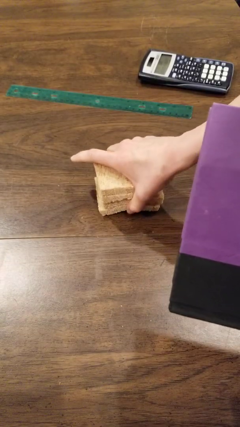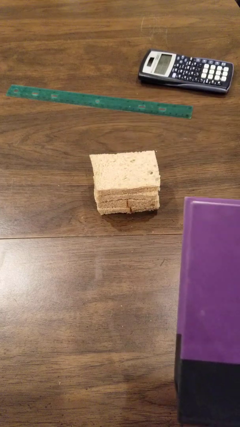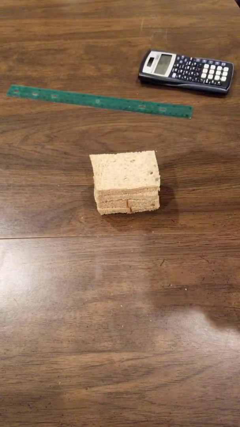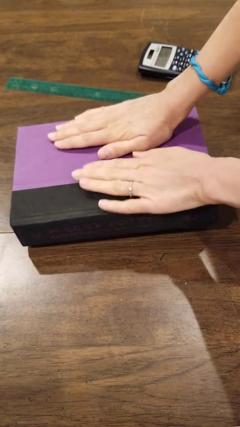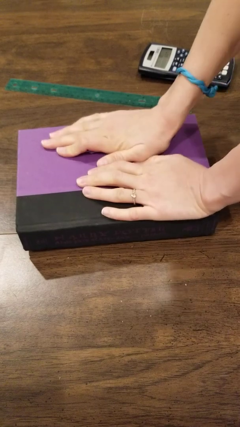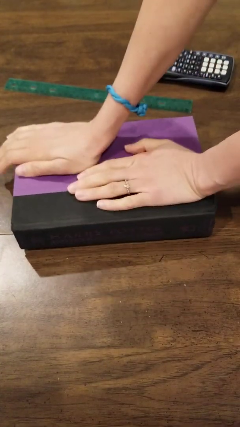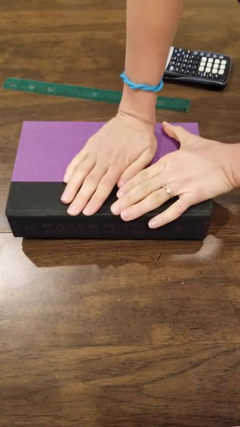Okay, so I'm going to use this much as we might use our physics textbooks of amazingness, but I'm at home, so I don't have a physics textbook of amazingness. I have Harry Potter. So without further ado, I am going to squish this bread. I'm going to squish it very, very nicely. I'm going to exert as much pressure as I possibly can onto this bread.